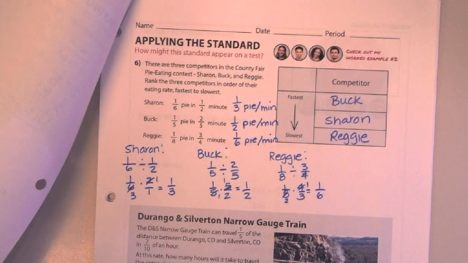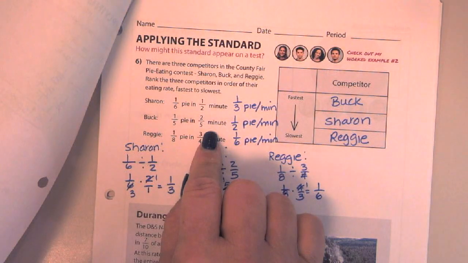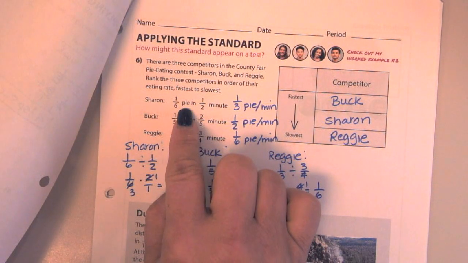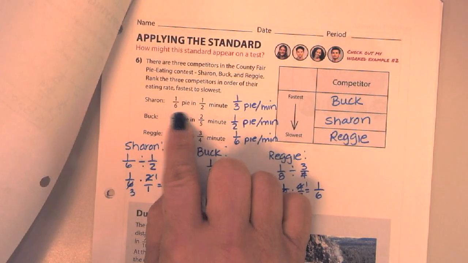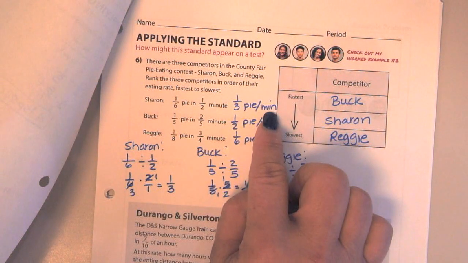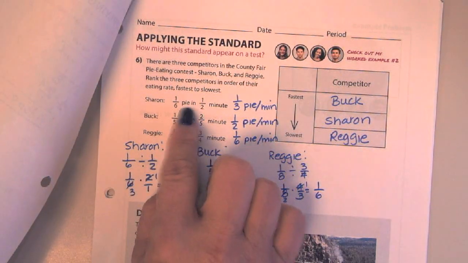And the last one. There's 3 contestants in the county fair: Sharon, Buck, and Reggie, and they're eating pies. So we want fastest to slowest eaters. So how much of a pie they can eat in half of a minute? Well, in order to compare them, we need to know how much per minute. So Sharon's 1/6 pies per minute.